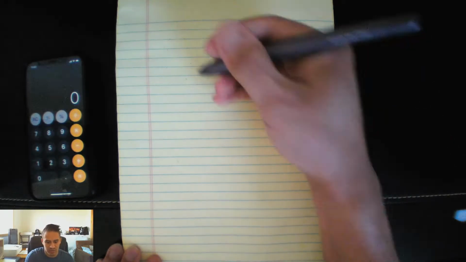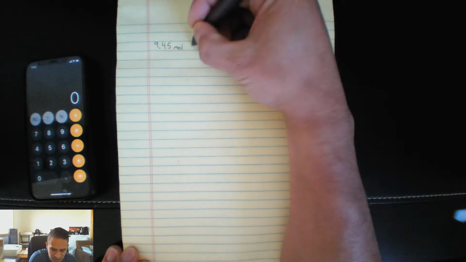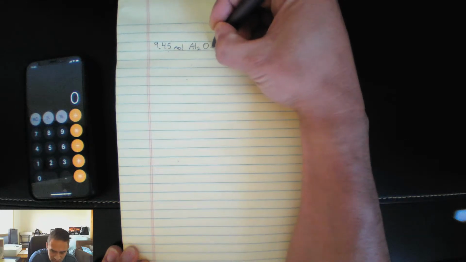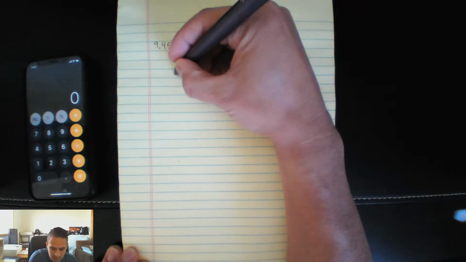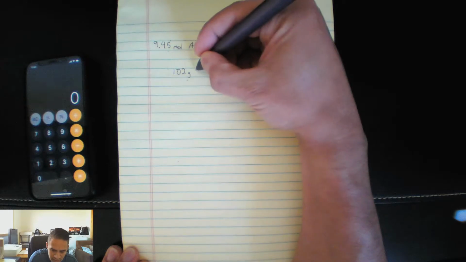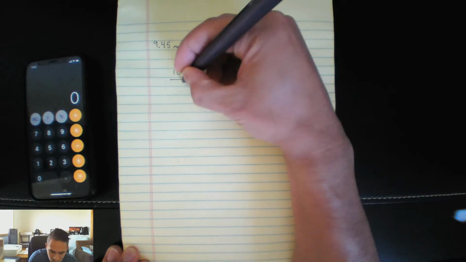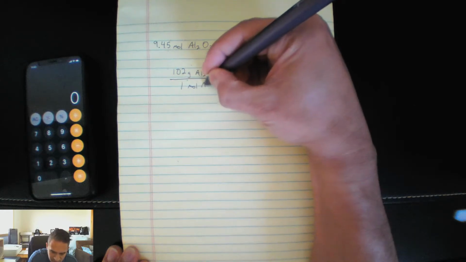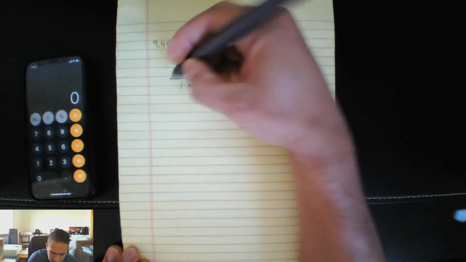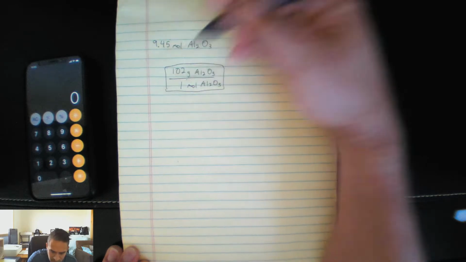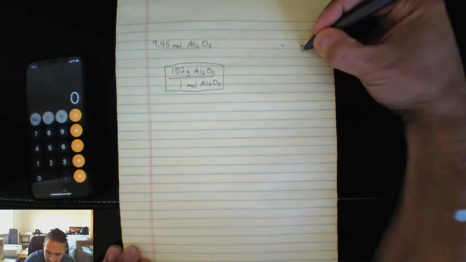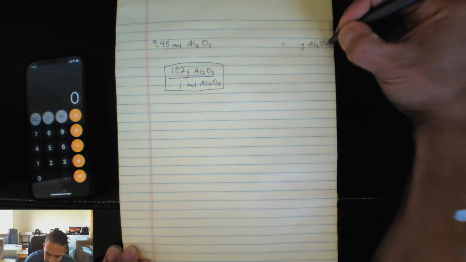Okay, so what we're going to do here is we're going to write out what we're starting with. So we are starting with 9.45 moles of Al2O3. And the conversion factor we know is for every 102 grams of Al2O3, that is 1 mole of Al2O3. So this is our conversion factor, okay? And of course, we are going to be ending in grams of aluminum oxide.